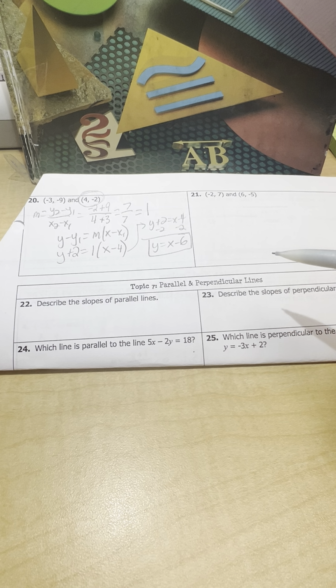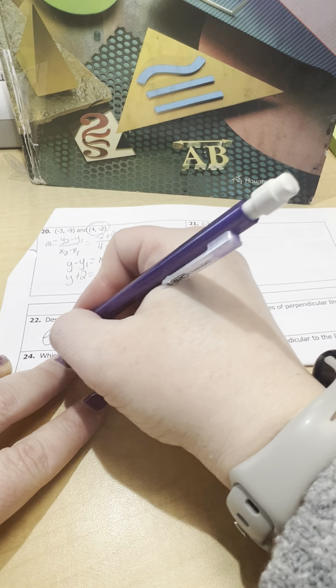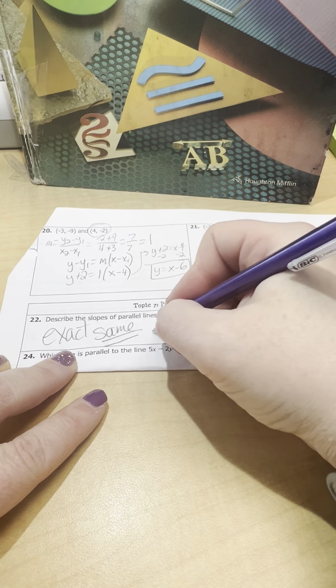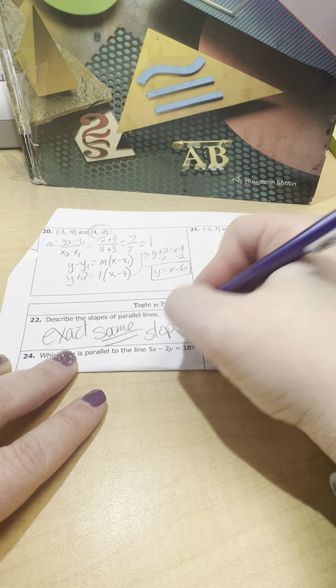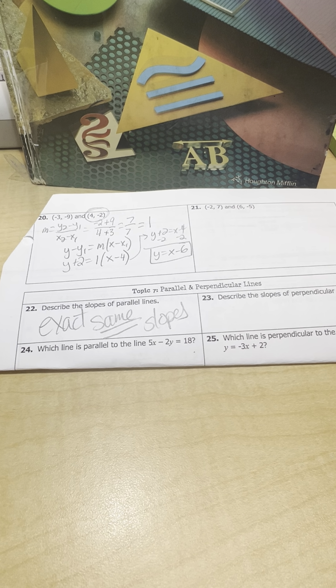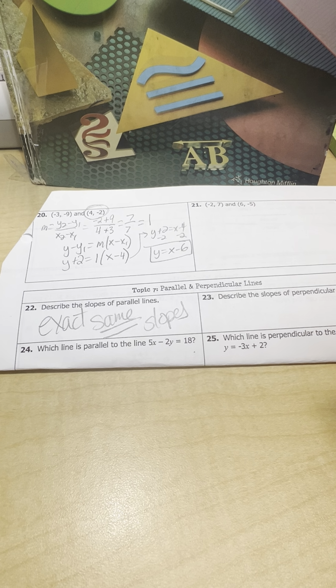How do you know lines are parallel? What is going on with the slopes? They're the same, yes. Exact same slopes. When I say exactly the same, I mean exactly the same. So if one of them is -3, the other one's got to be -3. It can't be -3 and +3. That's not exactly the same. Okay? And how about perpendicular?